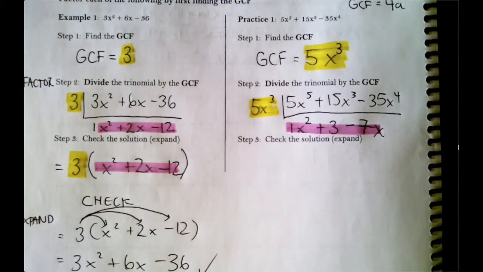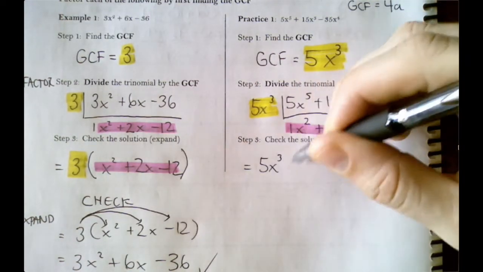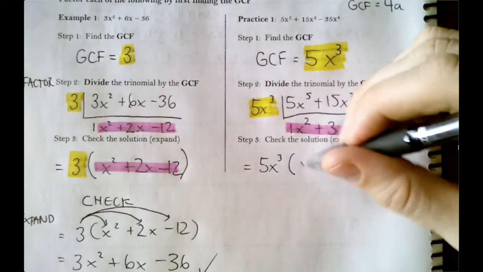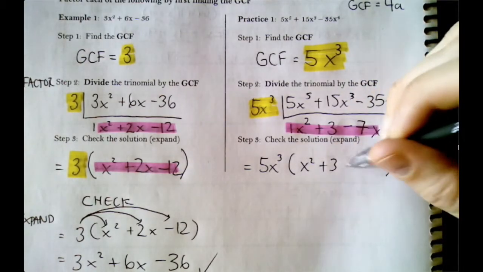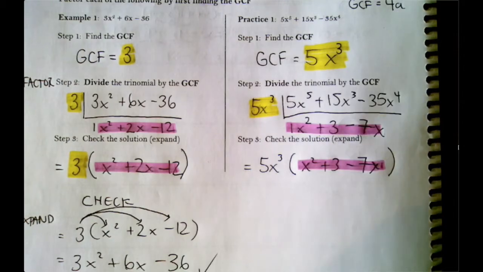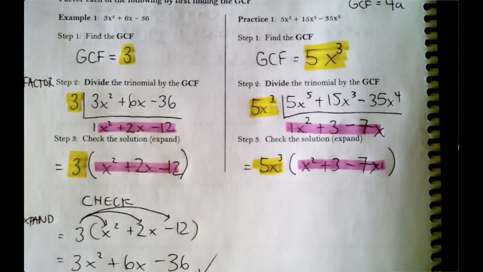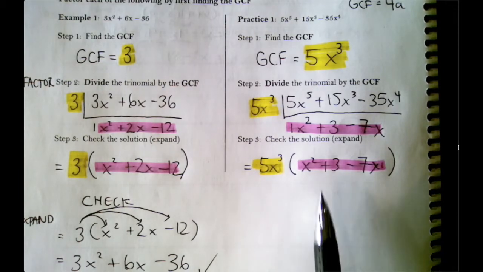So if we want to write our final answer now, we write our greatest common factor, bracket, what we get from dividing. And there you can see the two parts. Our answer to the division and our greatest common factor. You can think of these as both multiplication and division. Factoring is like division, and expanding is like multiplication. So of course you could also check this by expanding it out, and I might ask you to try that after the lesson.